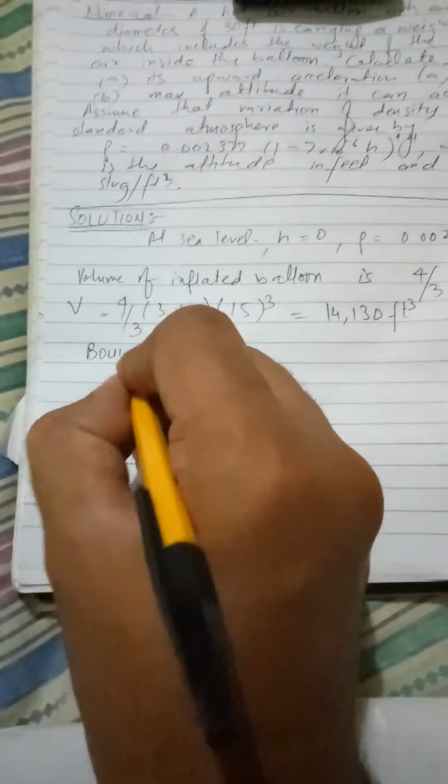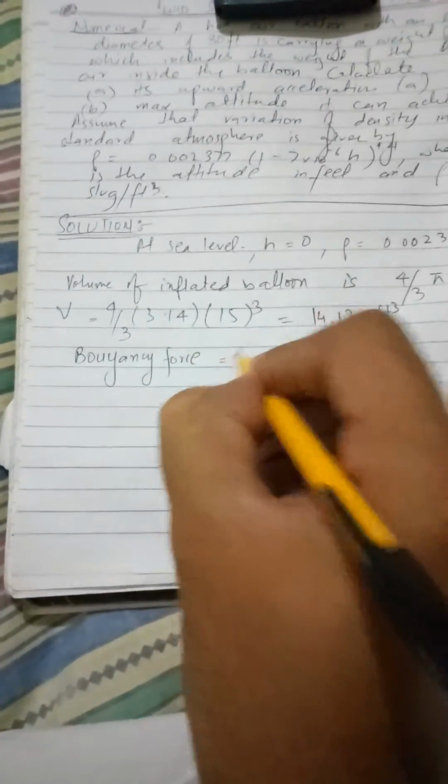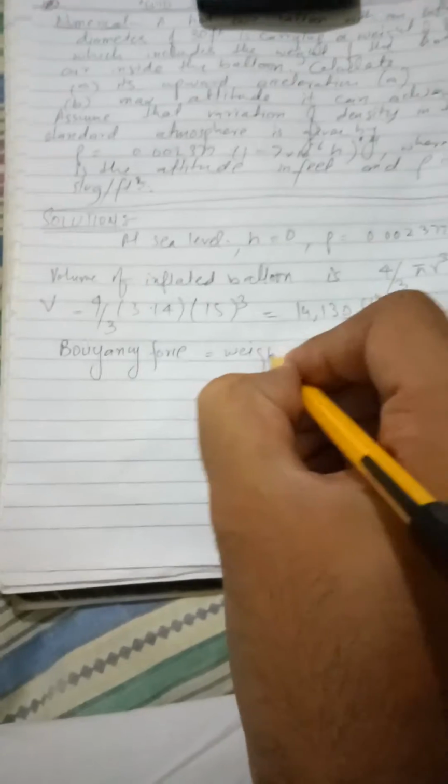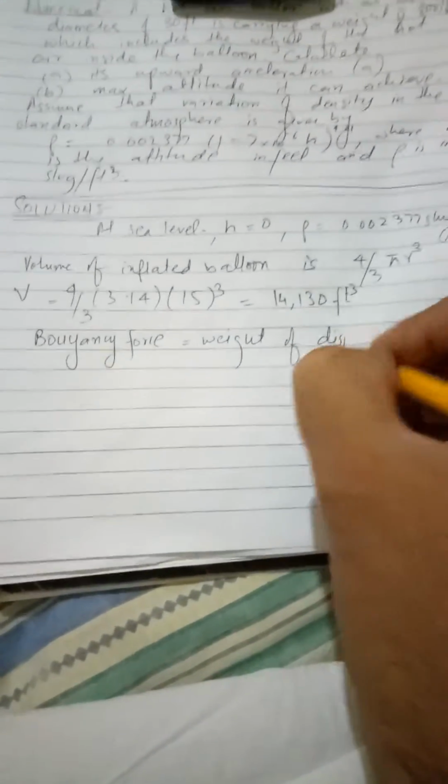And the buoyancy force is equal to the weight of the displaced air.